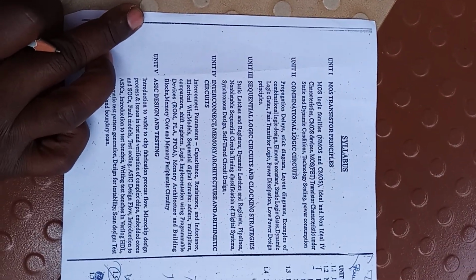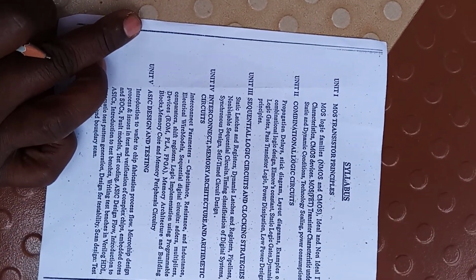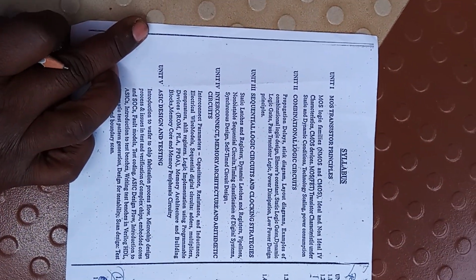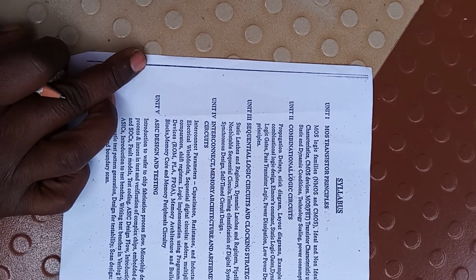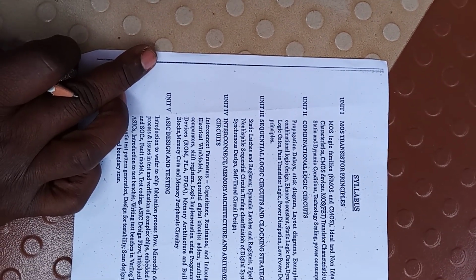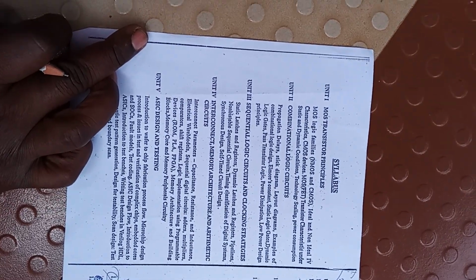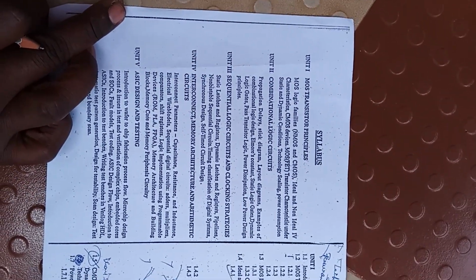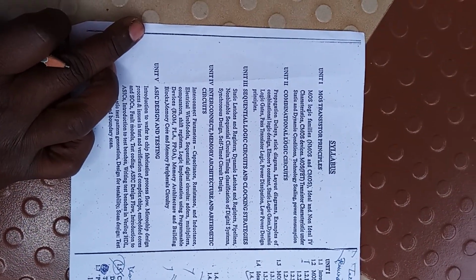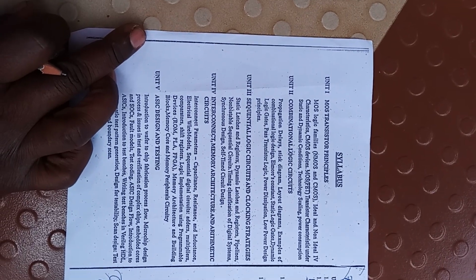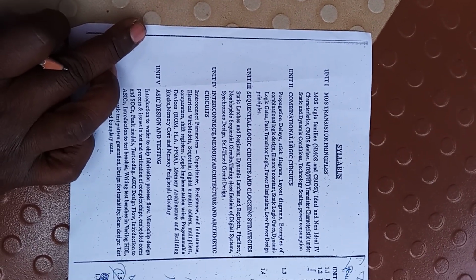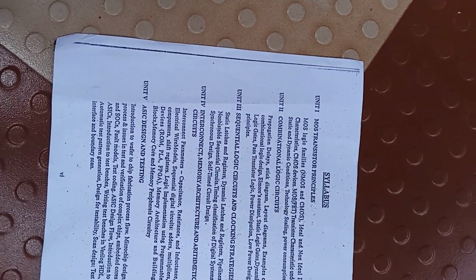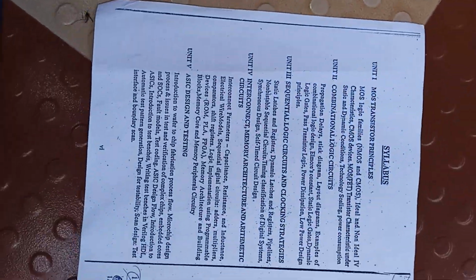So very few topics in this unit, and pipelines and all, static latches and dynamic latches and registers. These are the total topics available, and among these you may expect questions from non-bistable sequential circuits and static and dynamic latches. Okay, straightaway we move on to unit 3.